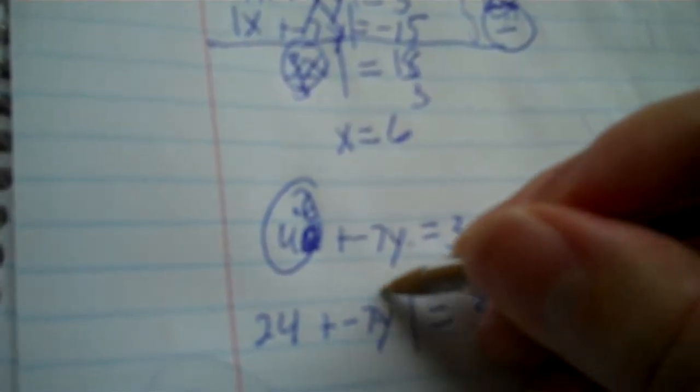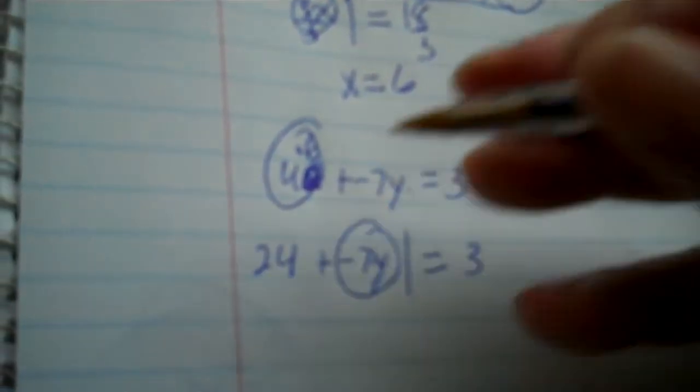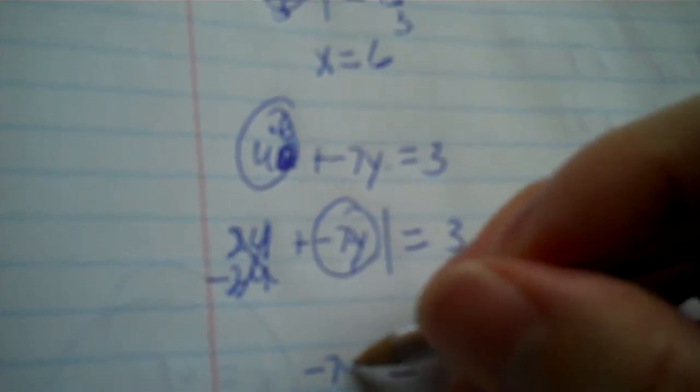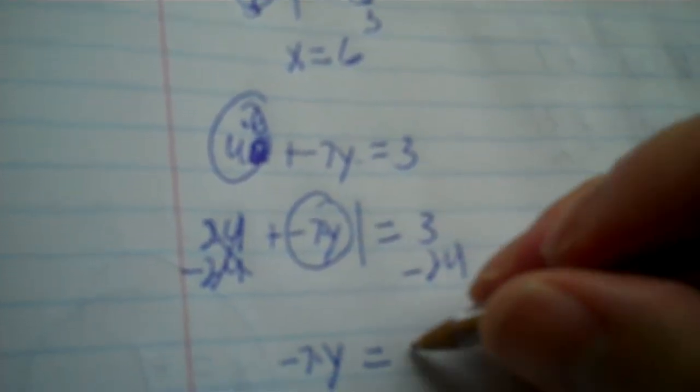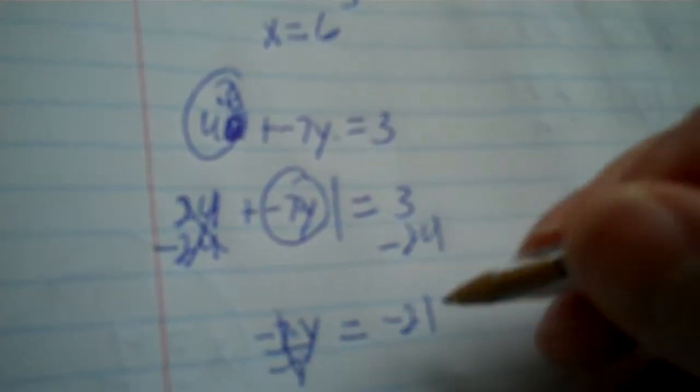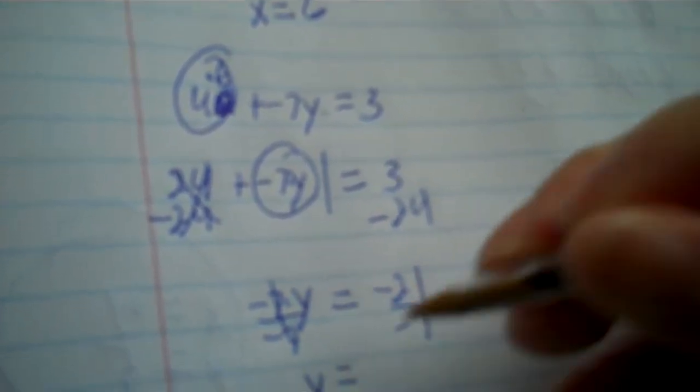So wall goes up, dot circle. So 24. I need to subtract 24. Okay, 3 minus 24 is negative 21. Now let's divide. Okay, negative 21 divided by negative 7 is positive 3. So 6 and 3. Okay, now, next one.